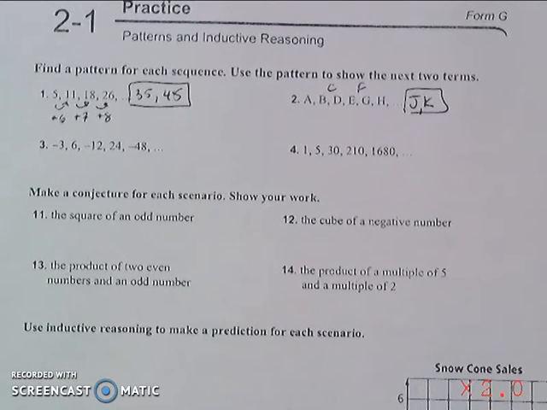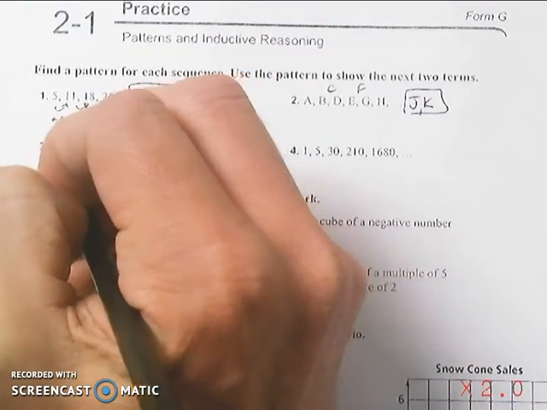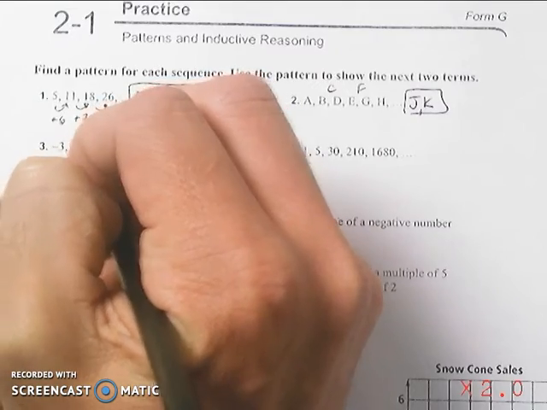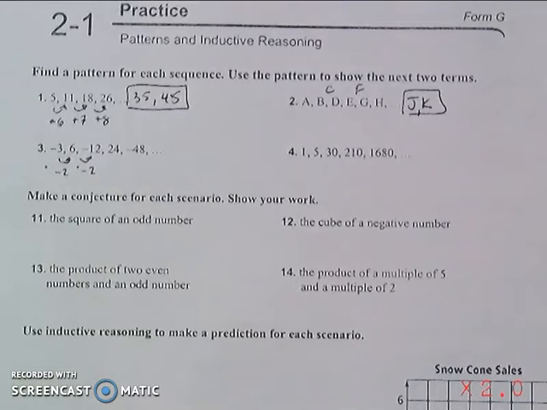Alright, next we got -3, 6, -12, 24, -48. It appears we're multiplying by -2 each time. So that's a multiplication of a -2, as we continue through this.